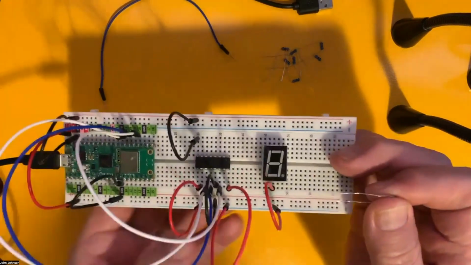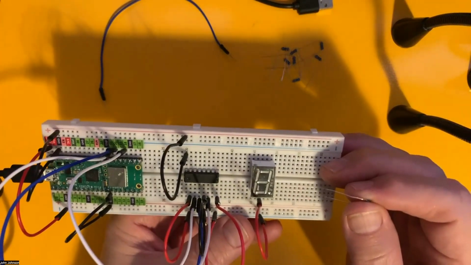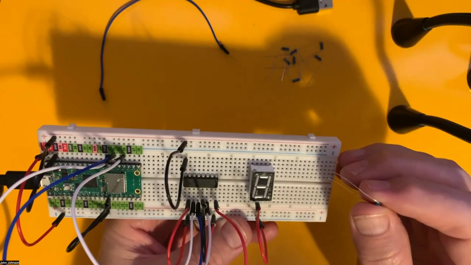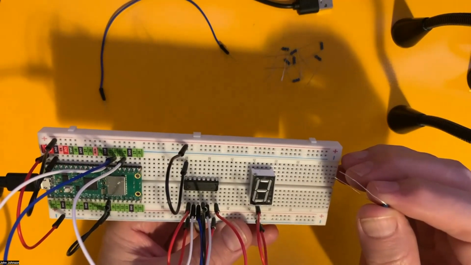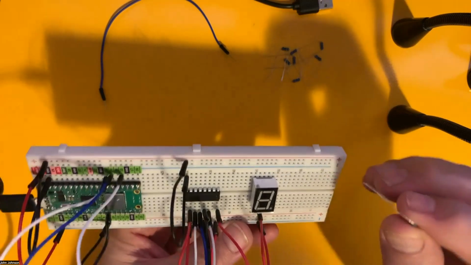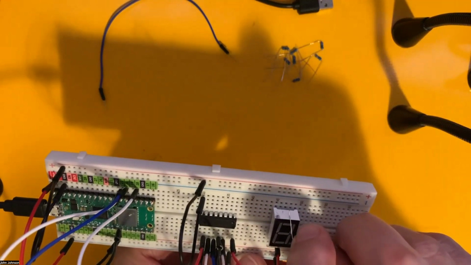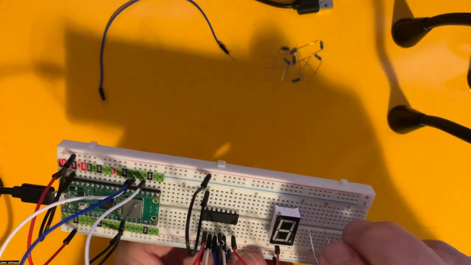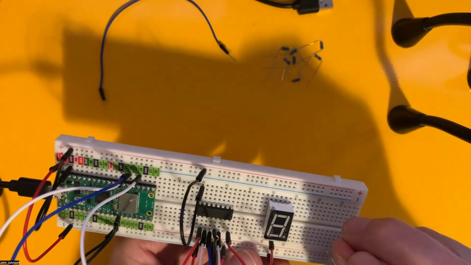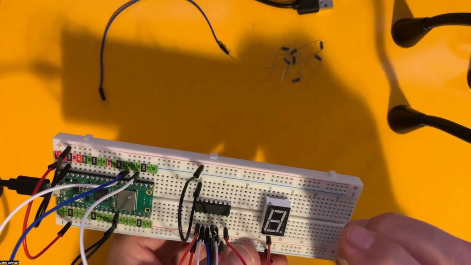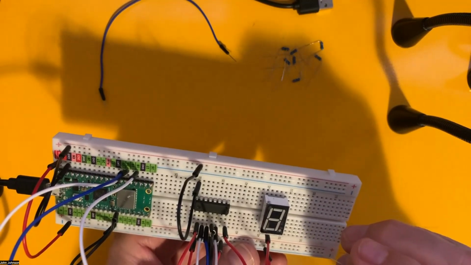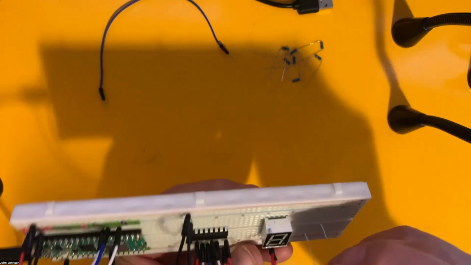We're going to start by putting it into the second pin over from here. Then I'm going to put a space between them. How many pins are we going to leave open between them? We're going to leave 3 open between them.